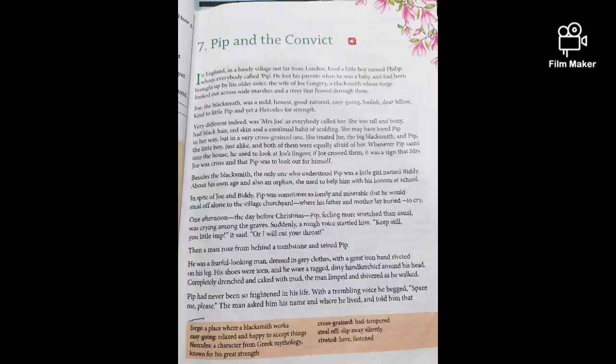Okay, so here in this paragraph, the word lonely means isolated, and blacksmith means a person who makes or repairs things made of iron, and marshes means wet area of land, and forge is a place where a blacksmith works. Okay, Joe the blacksmith was a wild, honest, good-natured, easy-going, foolish, dear fellow, kind to little Pip, and yet a Hercules for strength. Here Hercules is used as a character from Greek mythology known for his great strength.